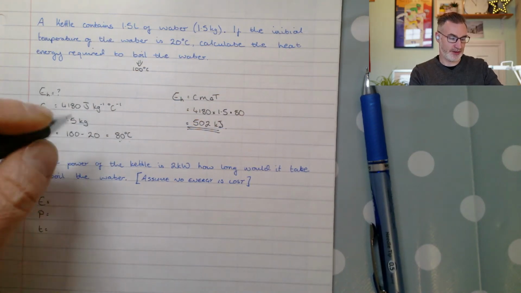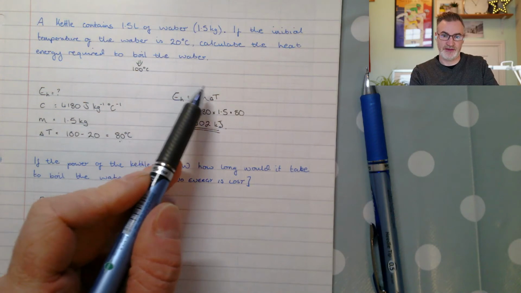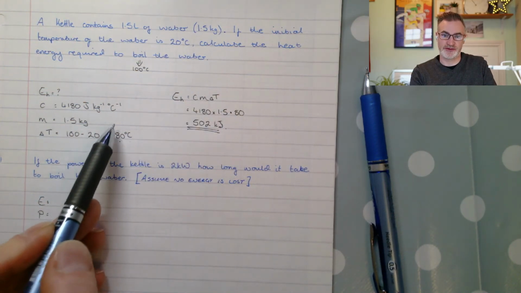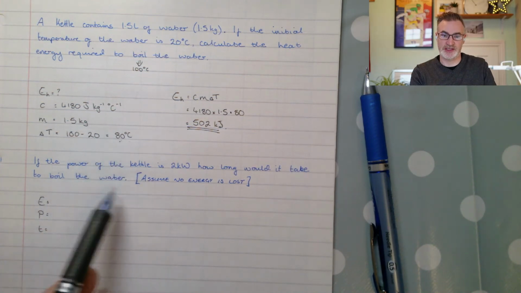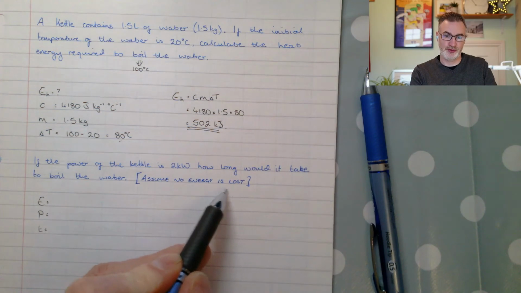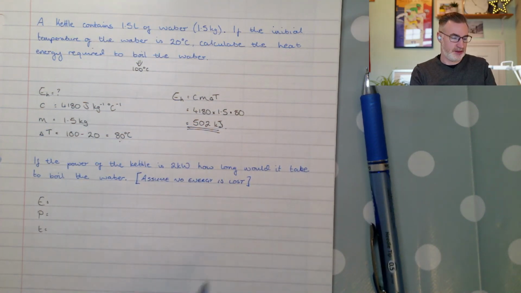So our energy, now conservation of energy says that if it takes this amount of energy to raise the temperature of the water by 80 degrees, it's going to take that amount of energy from the power supply, assuming no energy is lost. And I'll come back to this a little bit later on.